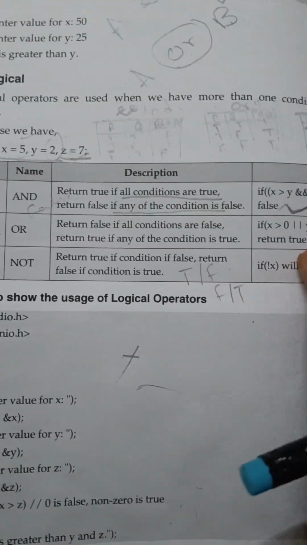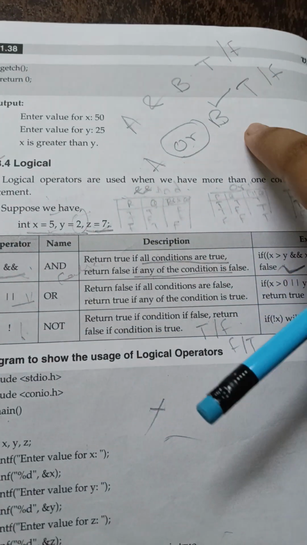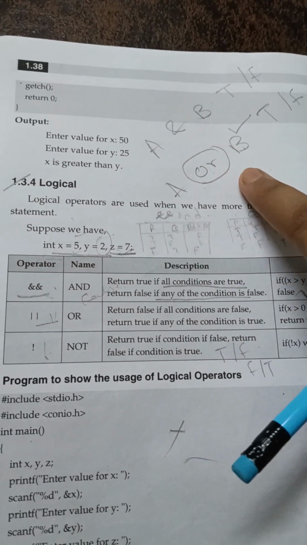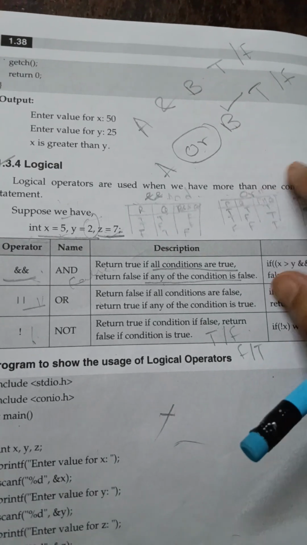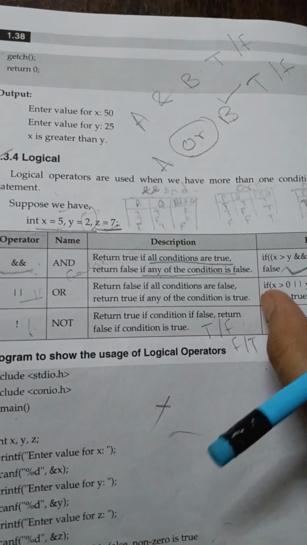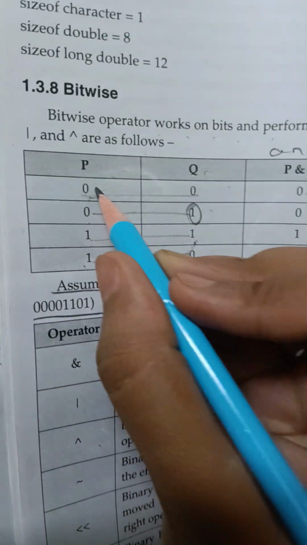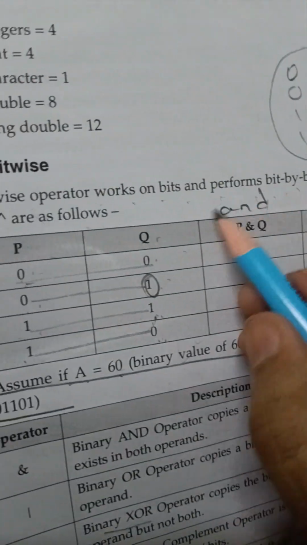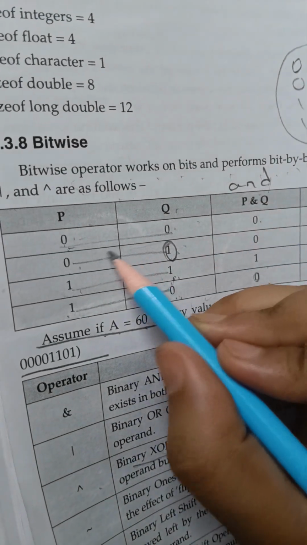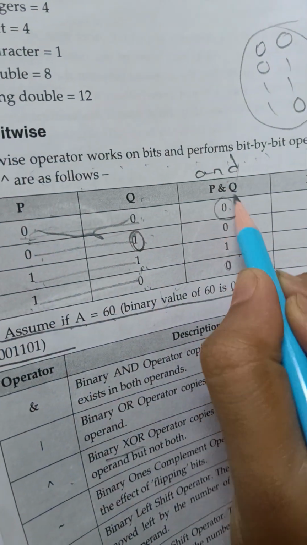Here it is in logical. I have already told you that if both are true only, we write true, otherwise false. In this we are getting the options. In not we have to write the opposite one, like this only. Just verify this: 0 0 1 1 0 1 1 0. See, according to and, 0 0, both are 0, so the answer will be 0.